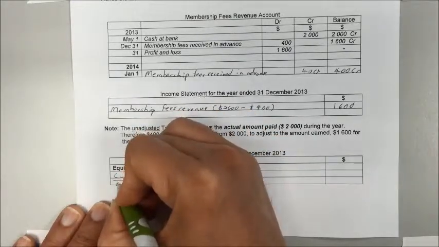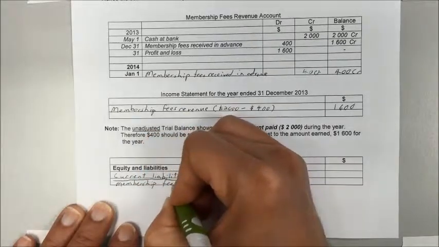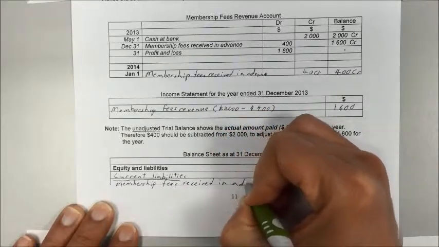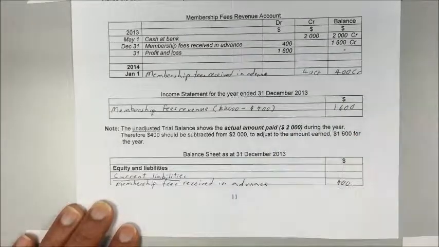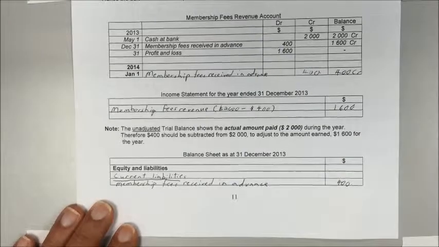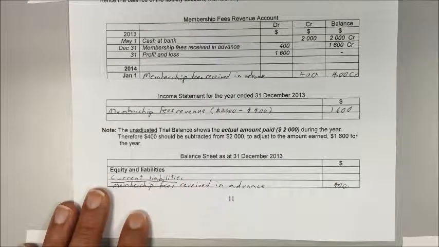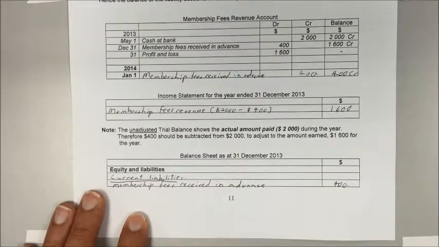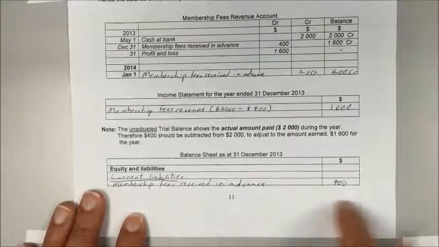You have your membership fees received in advance for $400. Now, do remember that these are amounts at the end of the accounting period 2013, before the reversal entries are made the following year. That's why there is still a balance in the membership fees received in advance account under current liability.